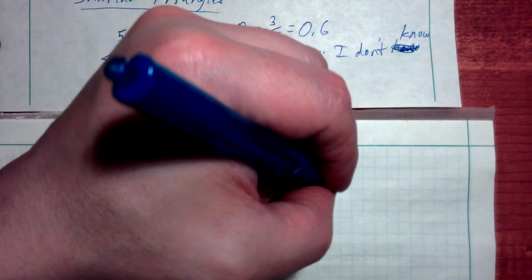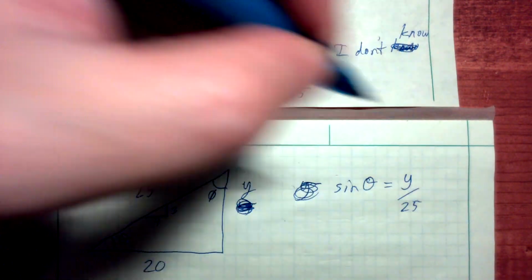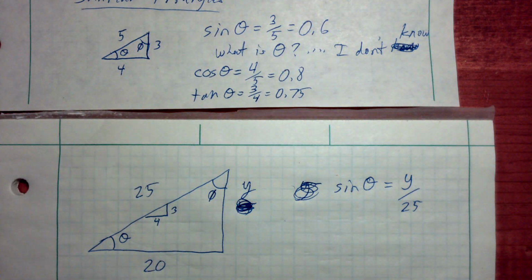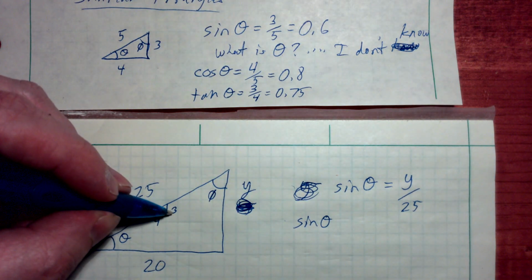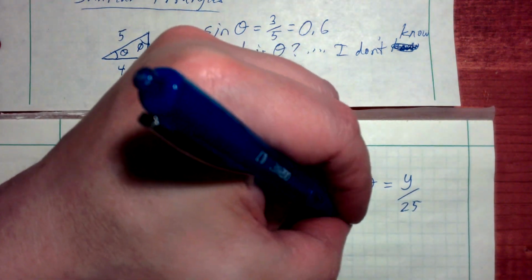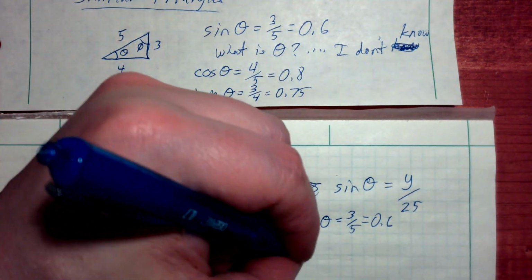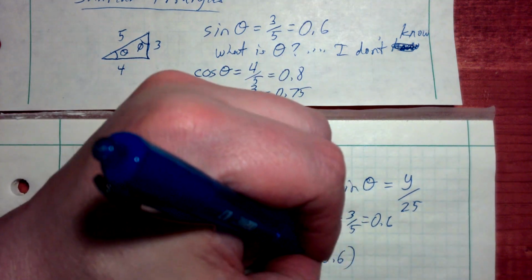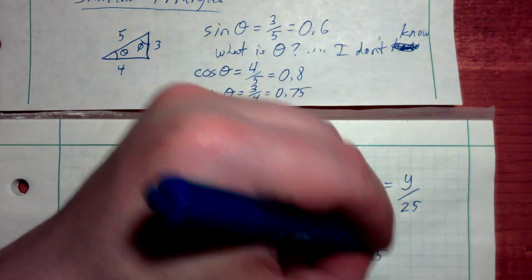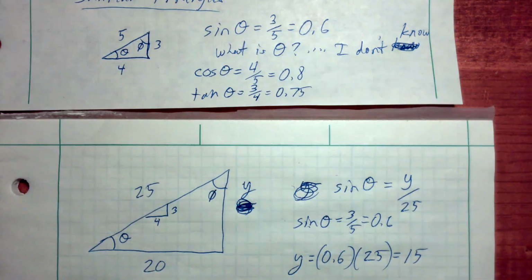I could say that the sine of theta is going to equal the opposite, that's the y, divided by 25. Right? And how do I do that? Well, I know sine theta is also 3 over 5, or 0.6. So y is going to equal 0.6 times 25. The sine of theta times 25 is going to be 15.